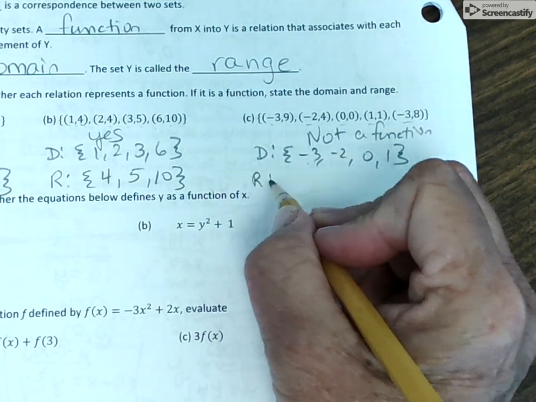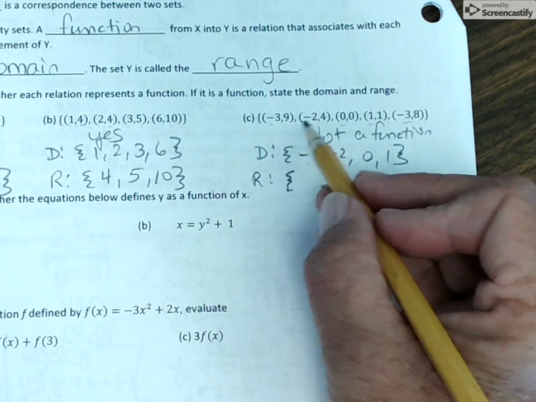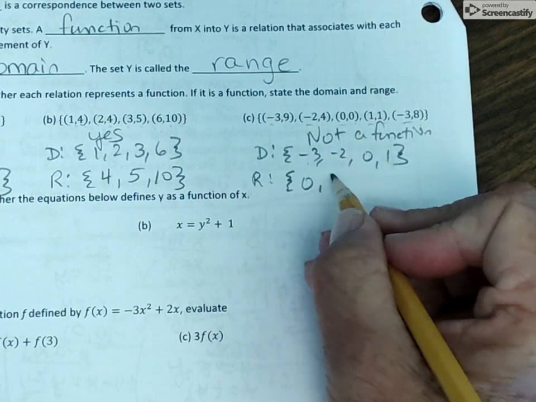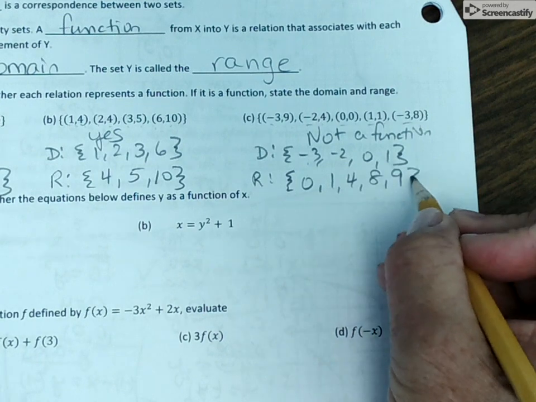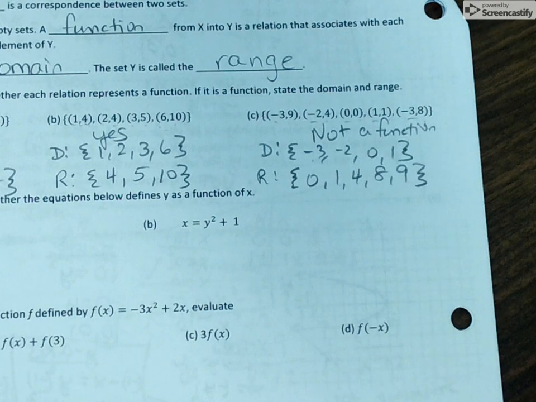And my range is the set of the y values. So we've got 9, 4, 0, 1, and 8. I'm going to start with the smallest one, so 0, 1, 4, 8, and 9. And feel free, if you want, to cross them off as you list them to make sure you don't forget any of them. Perfectly okay.